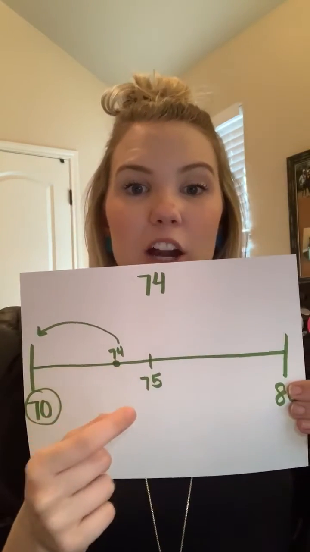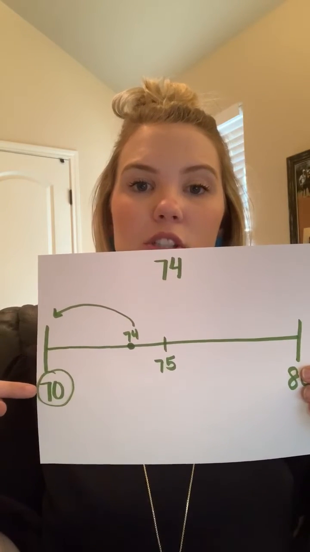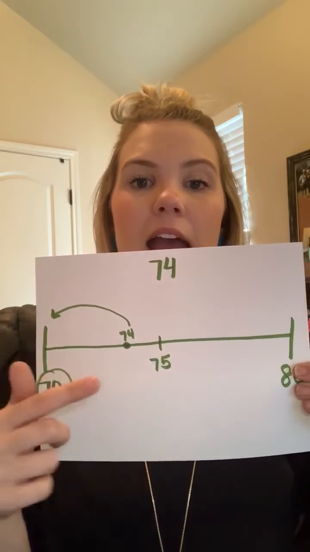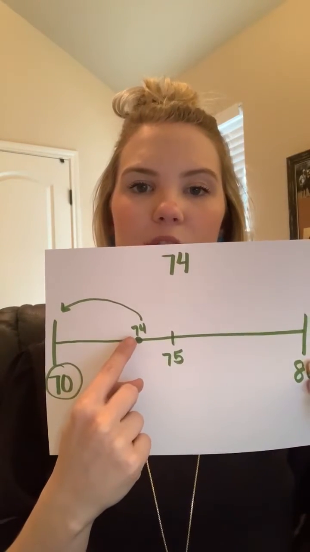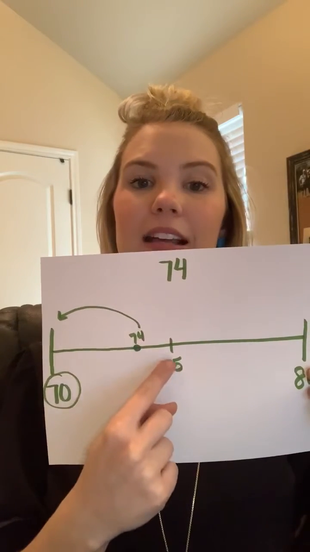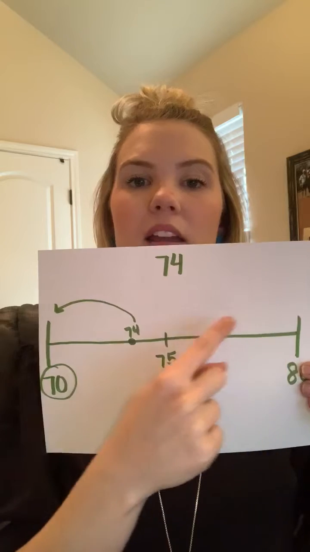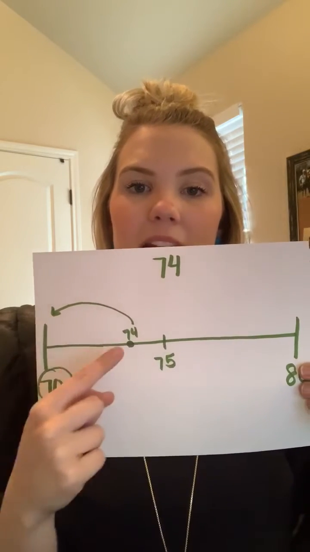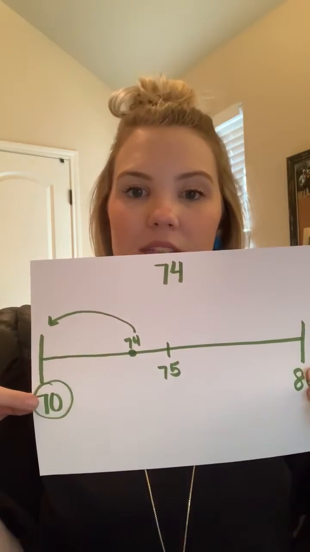No, so you have to be careful. Your halfway is always going to take that digit from the first benchmark number. After you find your halfway, you plot your number. So I've plotted my number, 74, and I know that 74 is less than 75. So then I ask myself, is it more than halfway or less than halfway? And 74 is less than halfway, so it rounds down to 70.